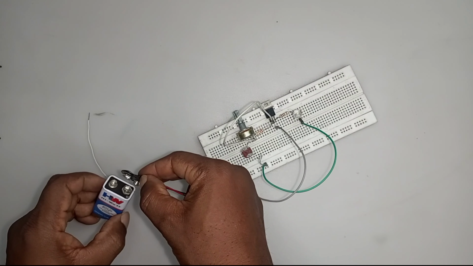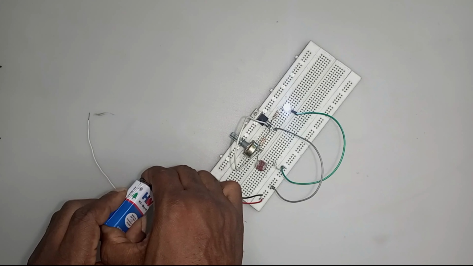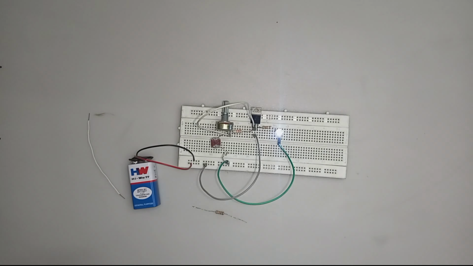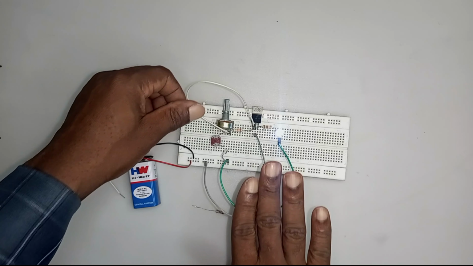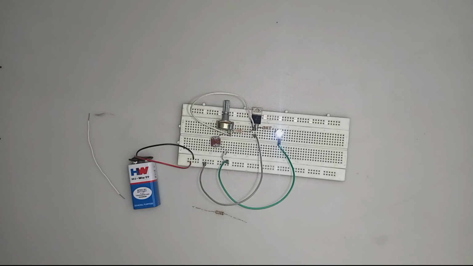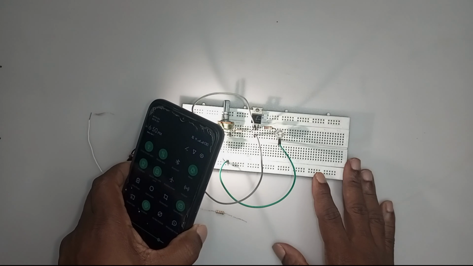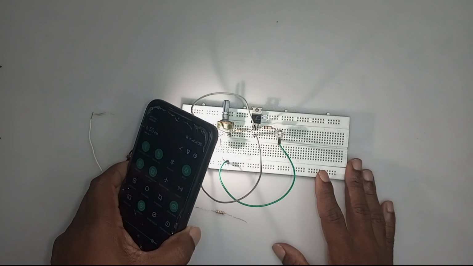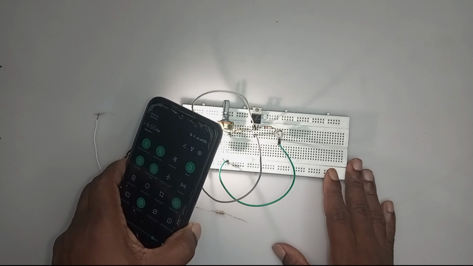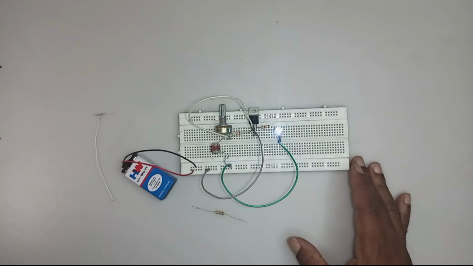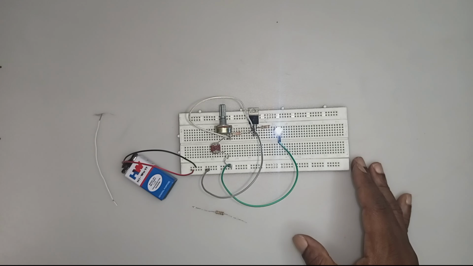Okay, all right, so our circuit is working. Now we have to test if it is actually operating by introducing a light source. You see that the LED turns off as soon as the luminous intensity increases on the light dependent resistor. When I take it off, the LED turns on again.